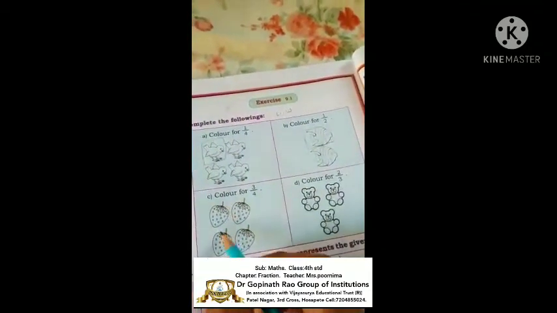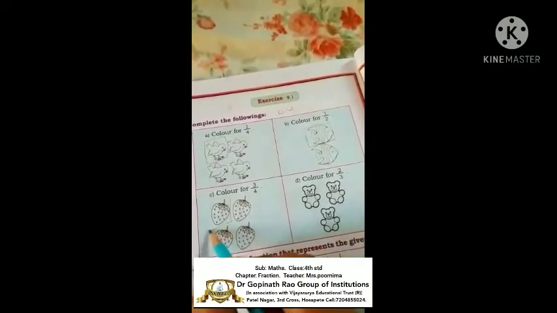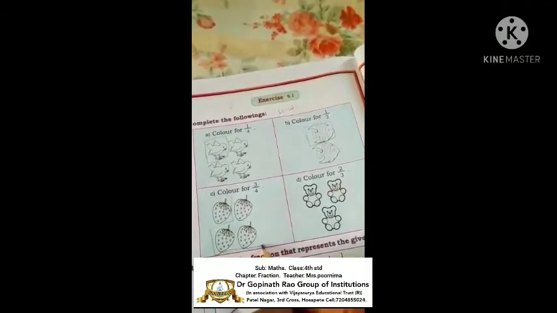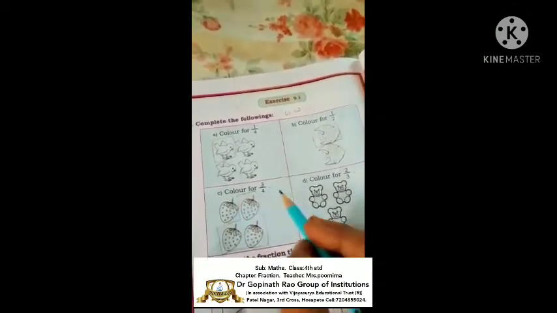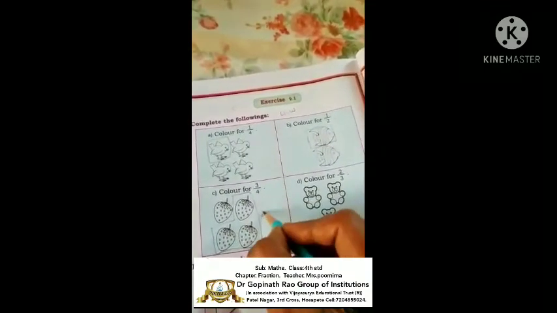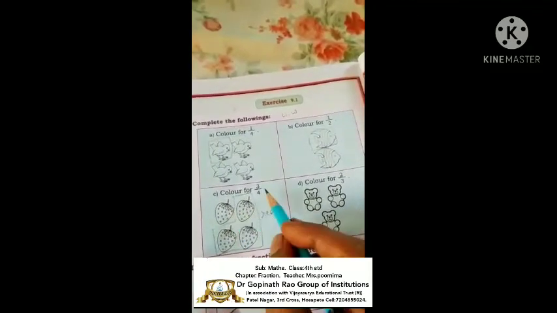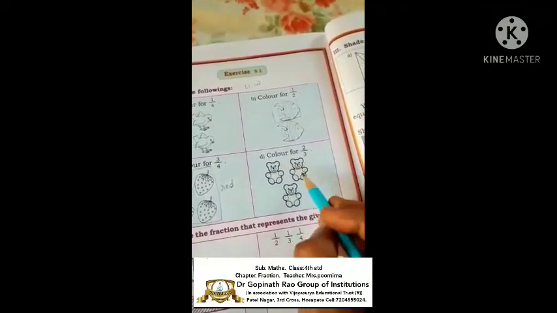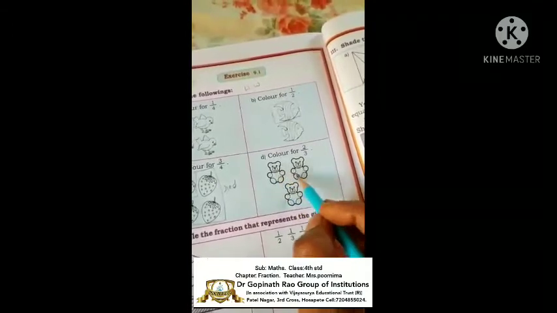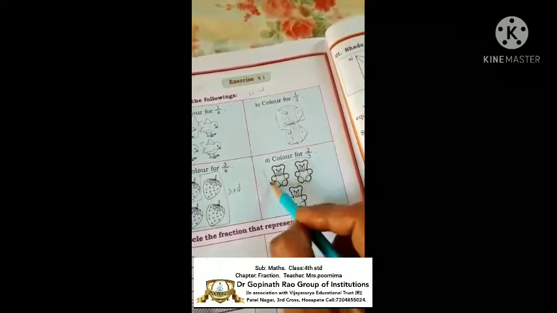You have to color as many as the fraction says. See, you have to color 3 strawberries, because we have 4 strawberries. Color with red, children. The strawberries will be red, no? 1, 2, 3. We have a total of 4, and 3 have to be colored. Color 2 by 4. We have 3 teddy bears. You have to color only 2 teddy bears.